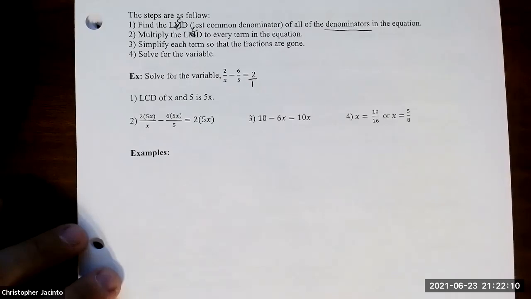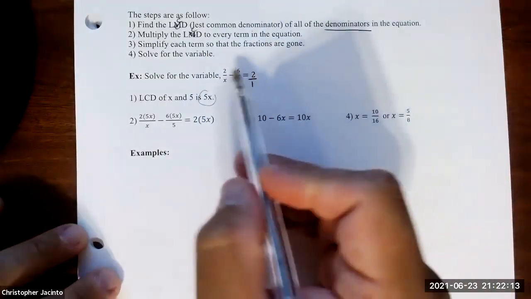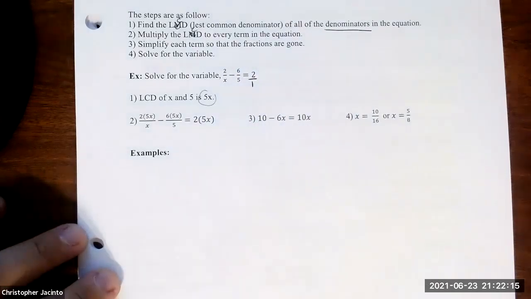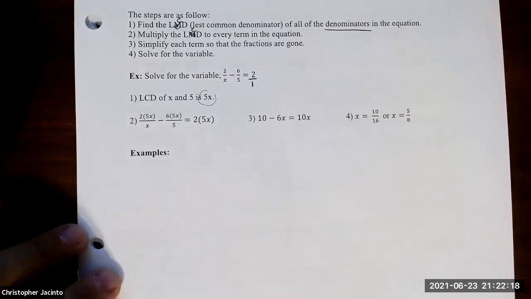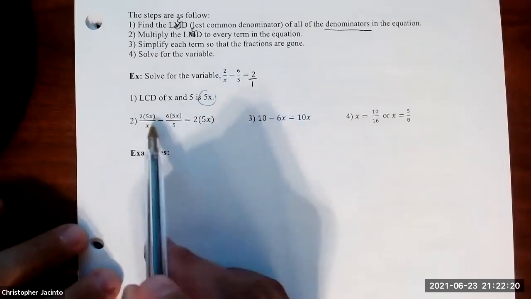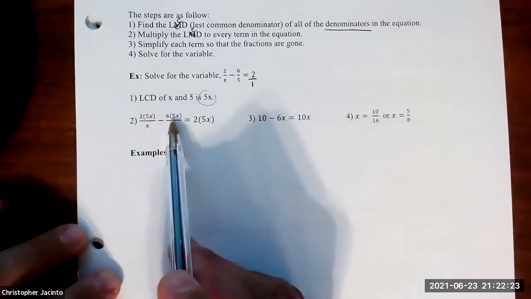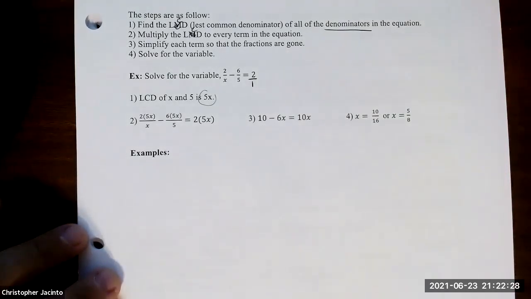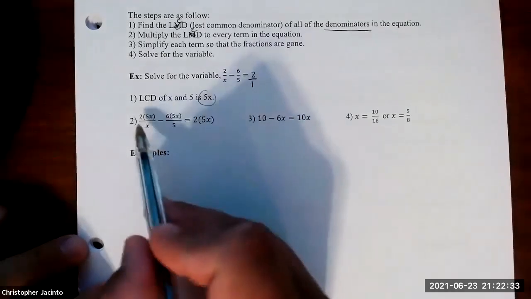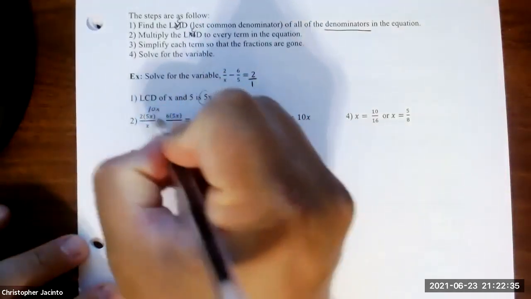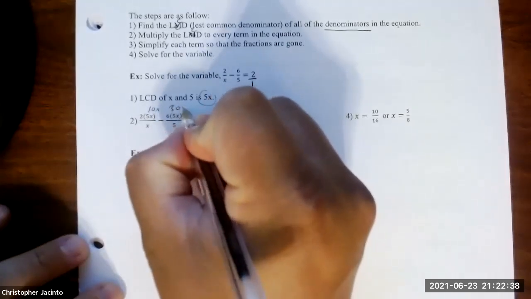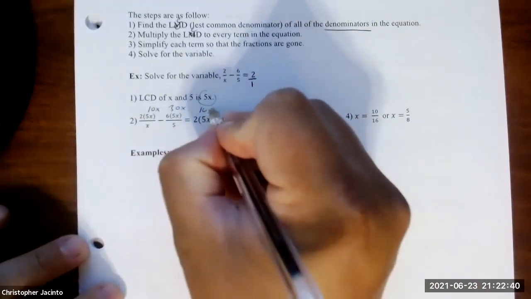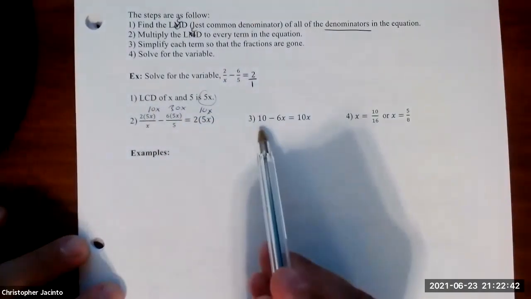Now for step 2, we're going to multiply 5x times everything on the top. So literally everything. That's what we mean right here. So it'd be 2 times the 5x, the 6 times the 5x, and the 2 again times the 5x. Now notice a lot of stuff actually cancels. So right over here we get 10x, and over here we get 30x, and here we just get 10x. But notice the x's cancel, and we just get a simple 10, no more fraction there.